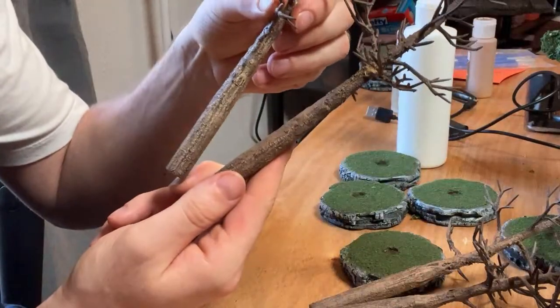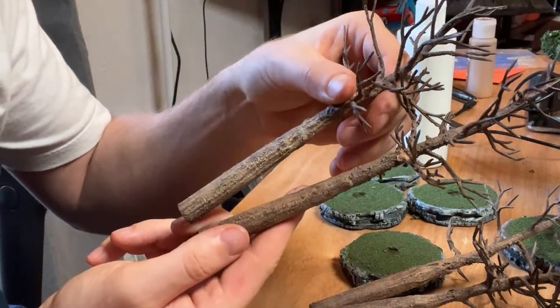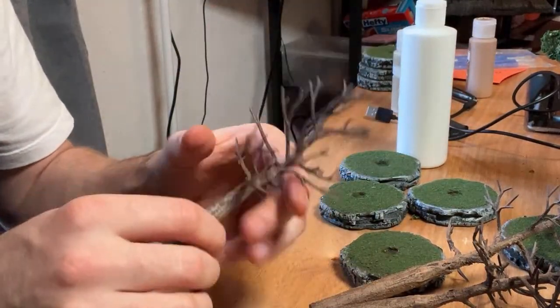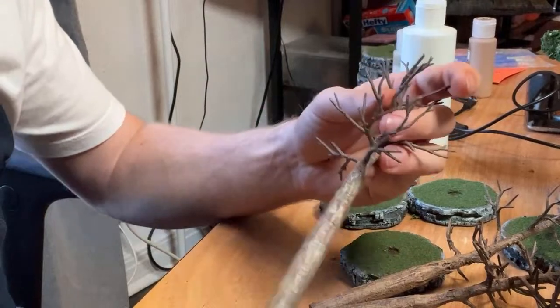So the difference being a much more birch looking tree. And that's what I want. I want the wood to be brighter.